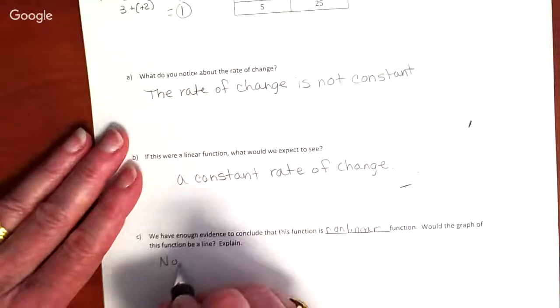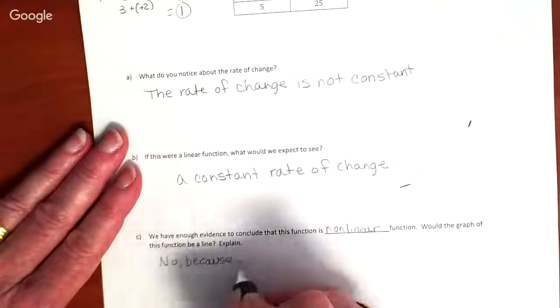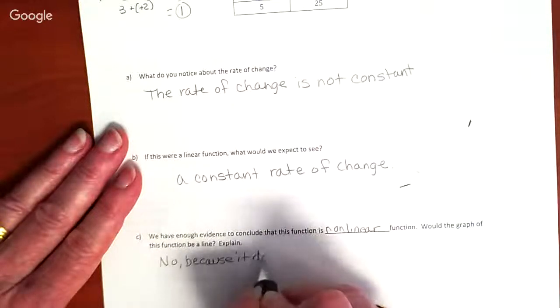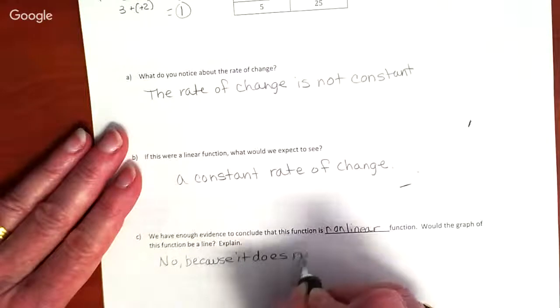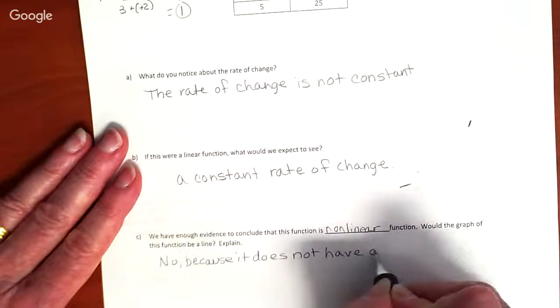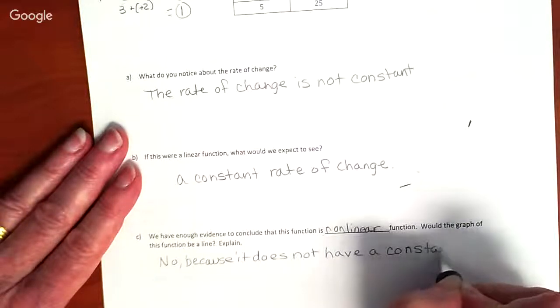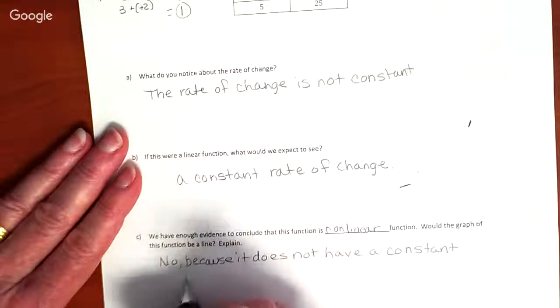And that's because it does not have a constant rate of change.